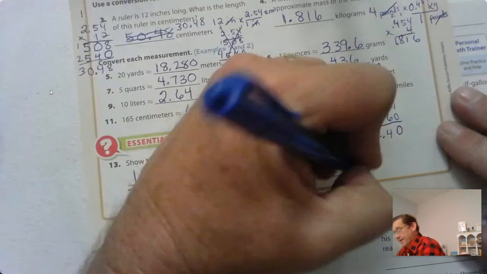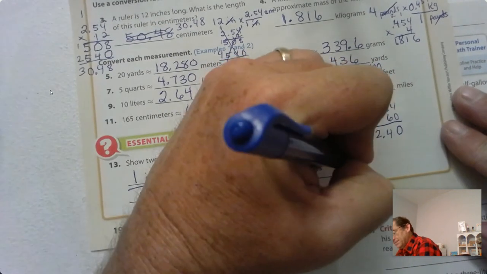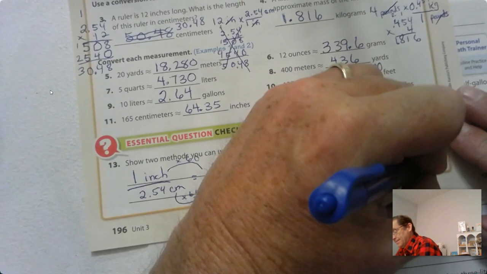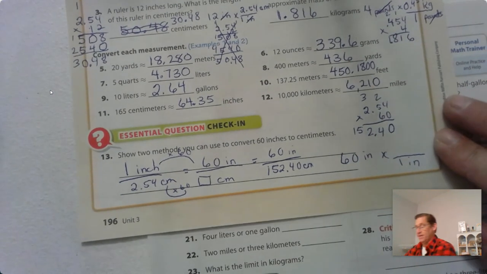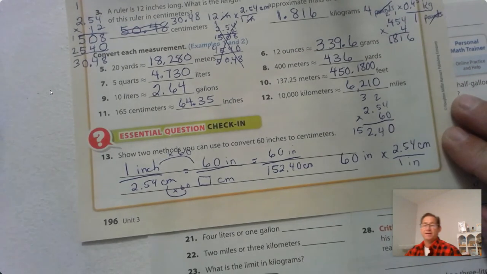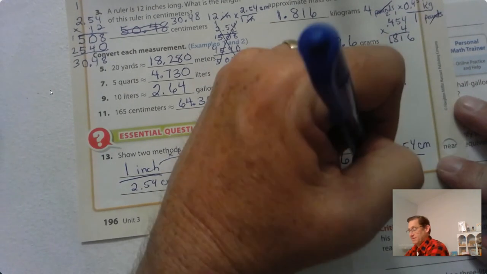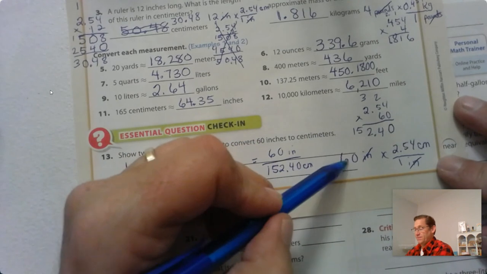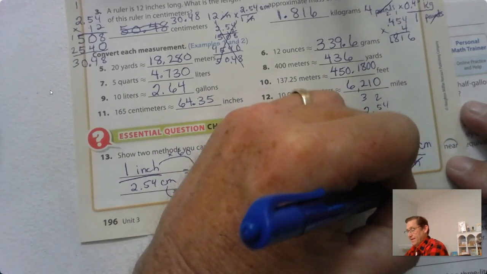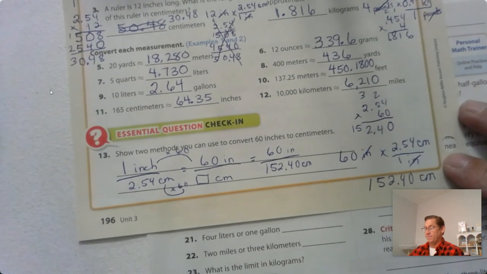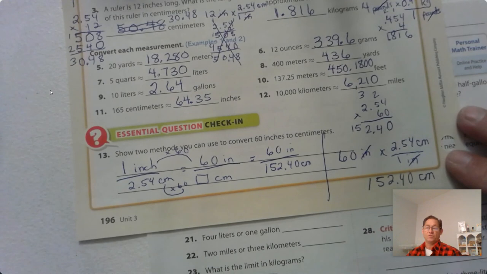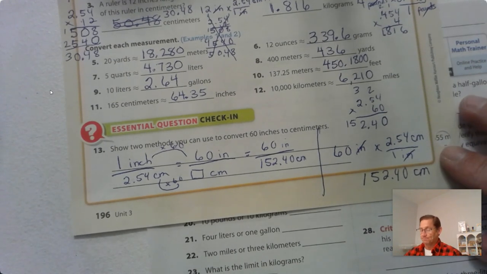All right, so that's one way. We could also say, let's start with 60 inches. And how many centimeters are in 1 inch? Well, we know that the conversion factor is 2.54 centimeters for every inch. Divide that out. We're left with 60 times 2.54. And we've already figured that out as 152.40 centimeters.